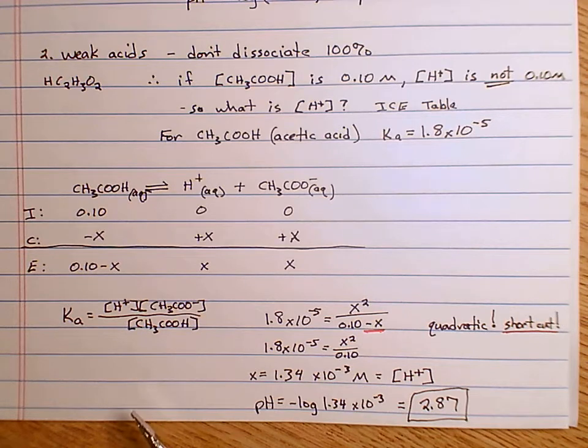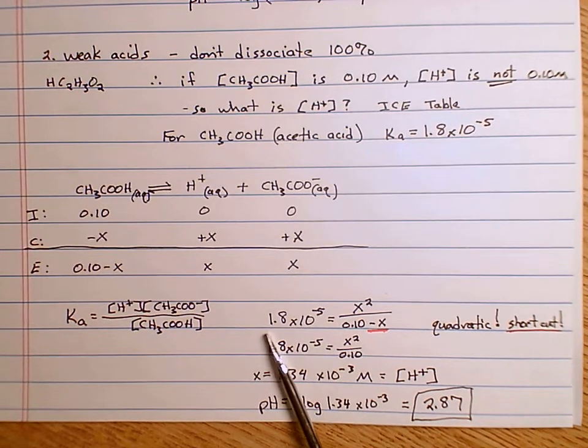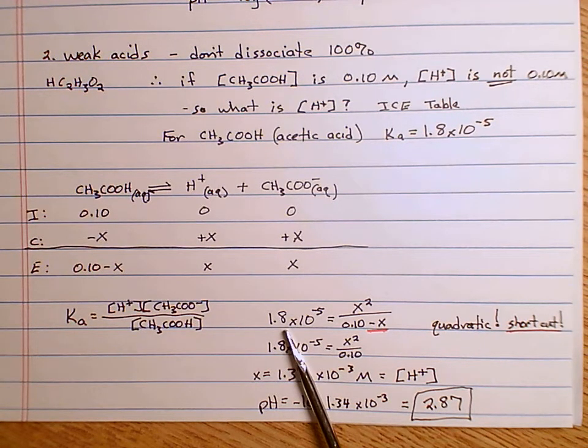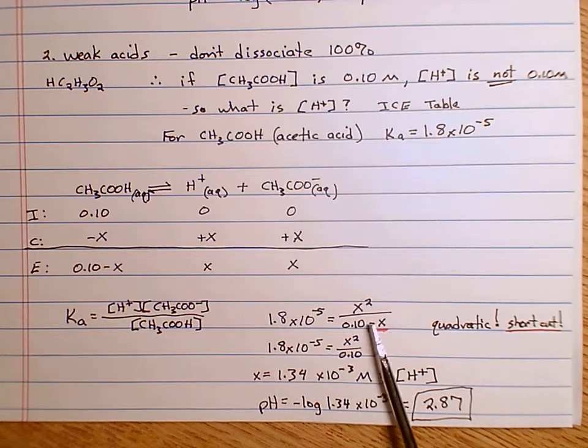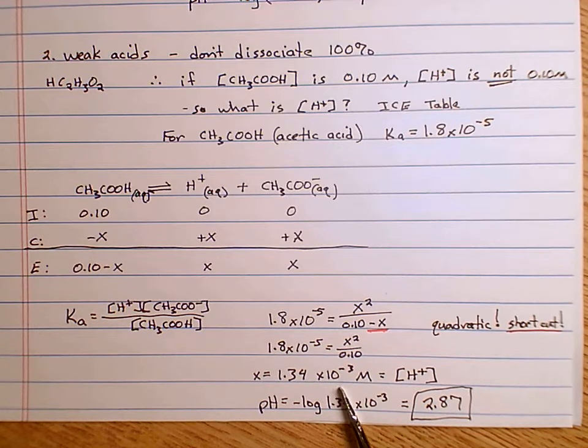And question, do we need to do a quadratic, or can we take the shortcut? Which of these can we do? This is 0.1. This number here, the Ka, is less than 1 times 10 to the minus 4th. We can very assuredly take the shortcut, ignore the minus x, and just solve for this x up here. And here we go, 1.8 times 10 to the minus 5th equals x squared over 0.10. Do some math. We find the concentration of H plus is 1.34 times 10 to the minus 3rd molar. And then we find that the pH, taking the negative log of that, is 2.87.